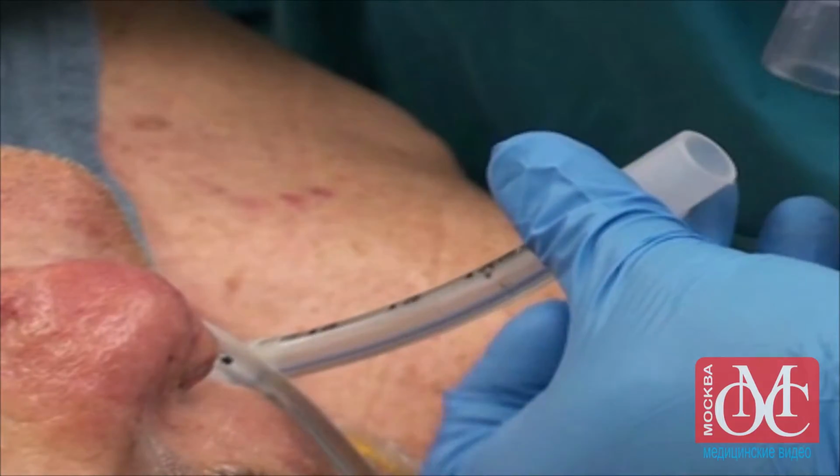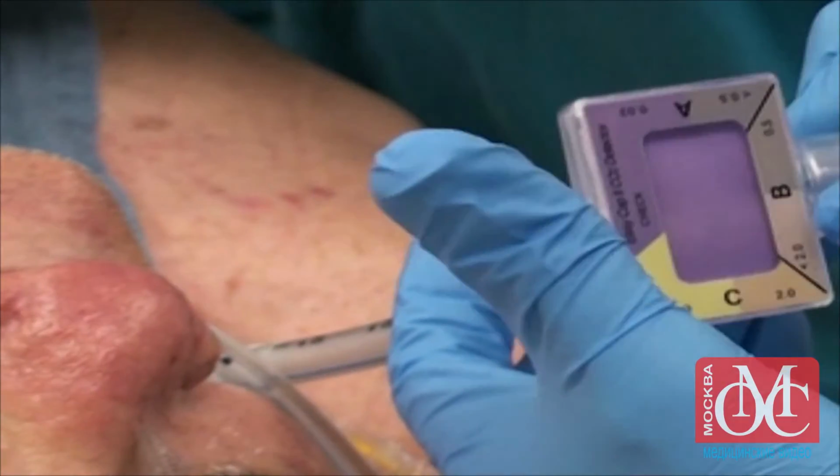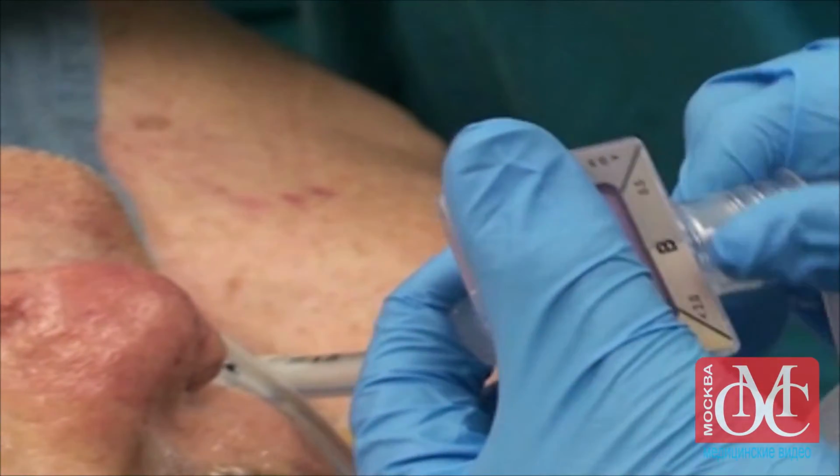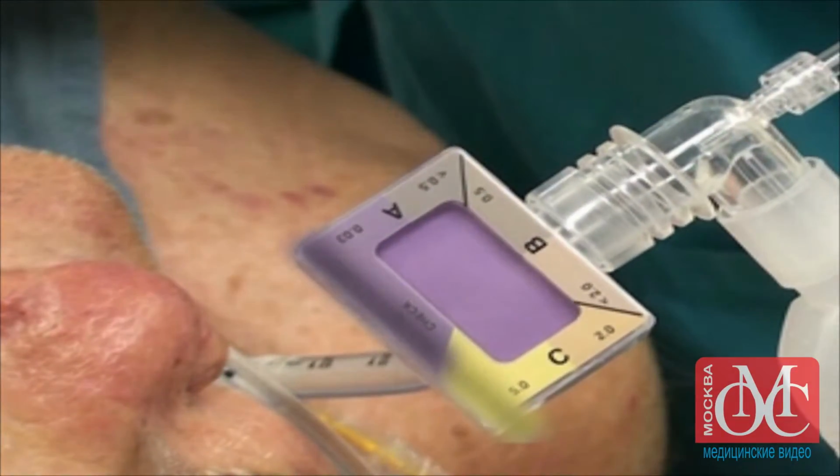Carbon dioxide detection is frequently used during cardiopulmonary resuscitation to aid in determining the proper placement of an endotracheal tube and to assess the effectiveness of resuscitation efforts.